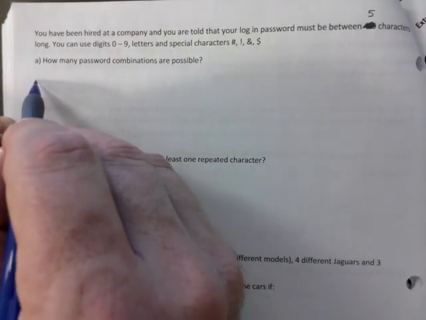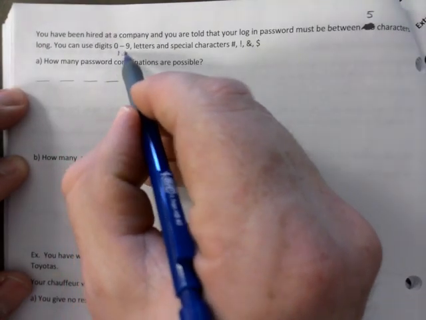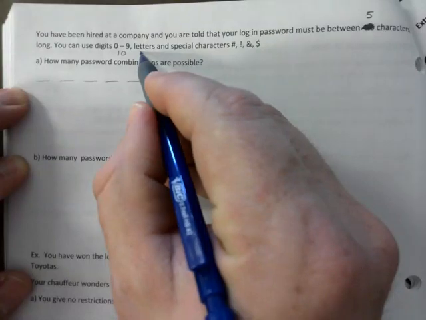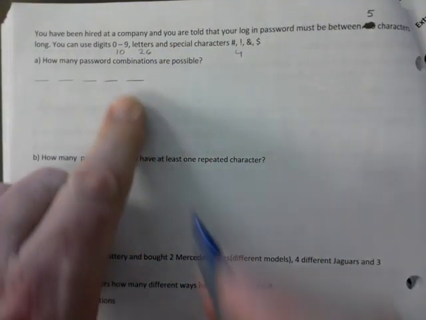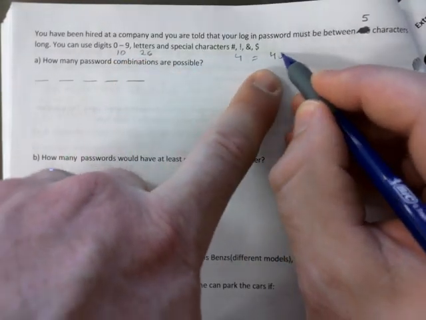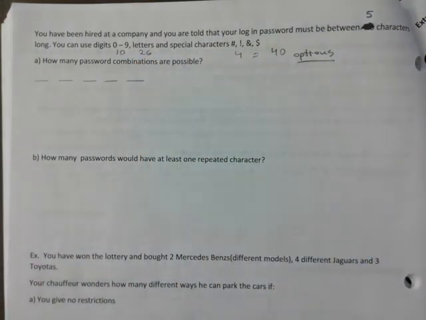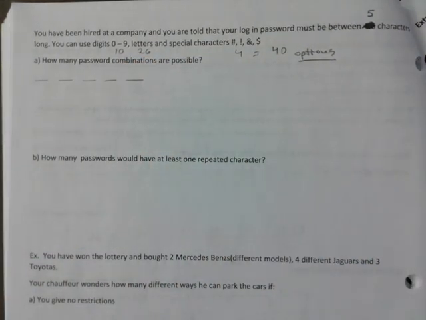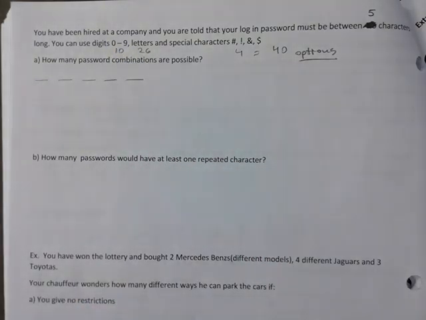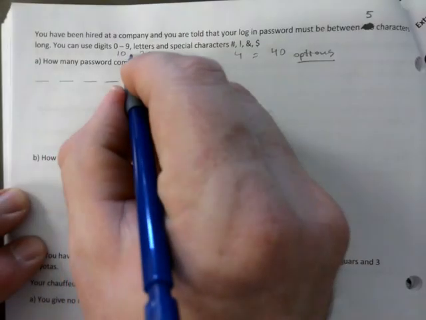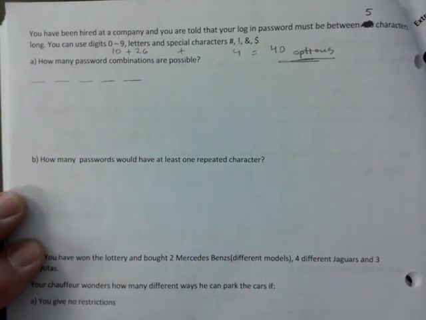So how many password combinations? 1, 2, 3, 4, 5. So watch this. There's 10 digits, 26 letters, and you've got 4 special characters. So that adds up to 40 options, doesn't it? I didn't specify case sensitive, right? If it had been case sensitive, we would have multiplied the letters by 2 to get our 52. So we've got 40 options for each slot.